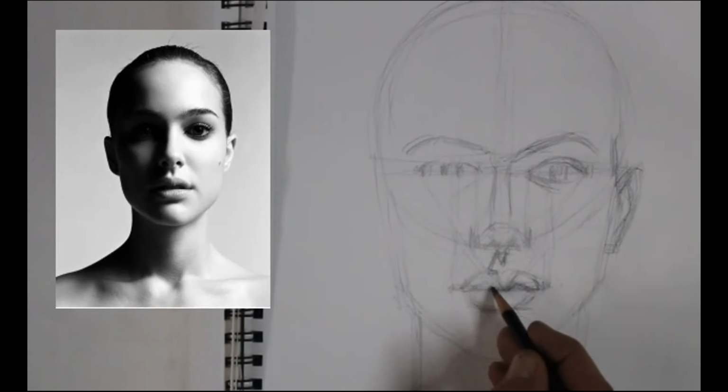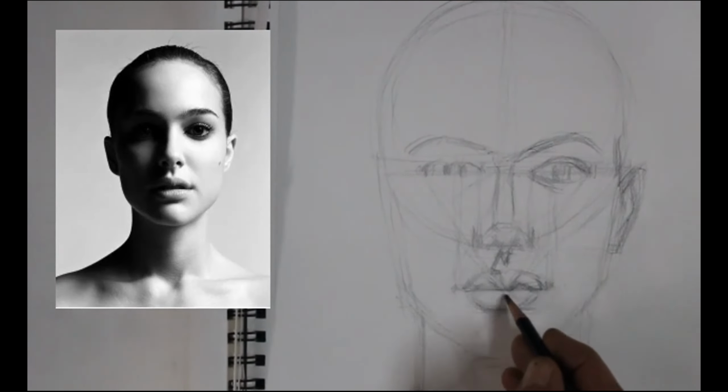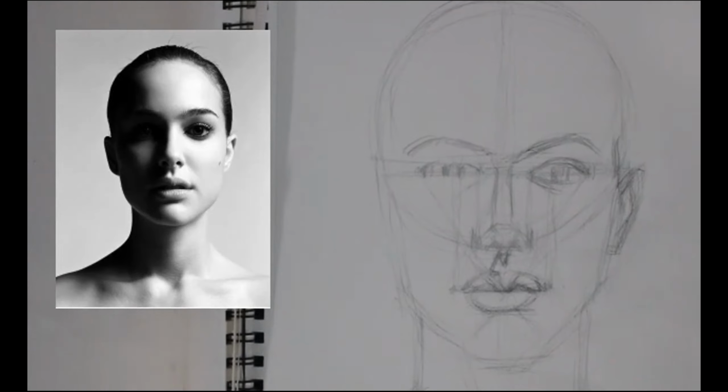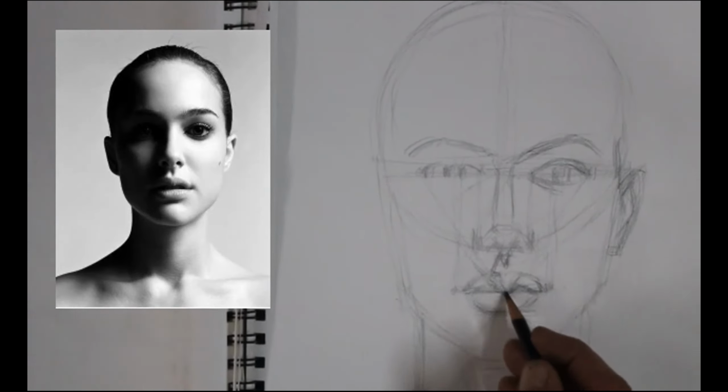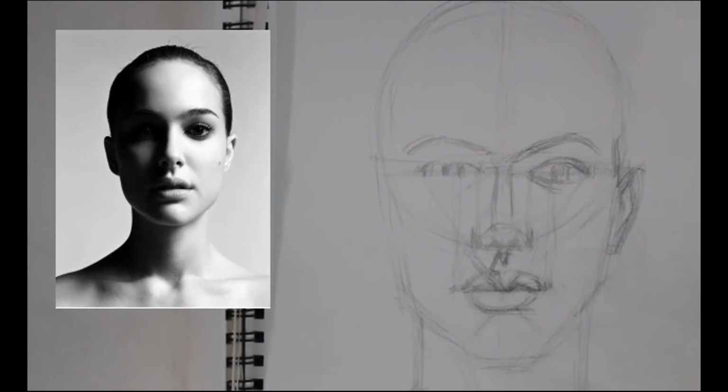You know, I probably should be clear about the same thing going on with this side. This kind of V shape of the lip doesn't only happen on one side.